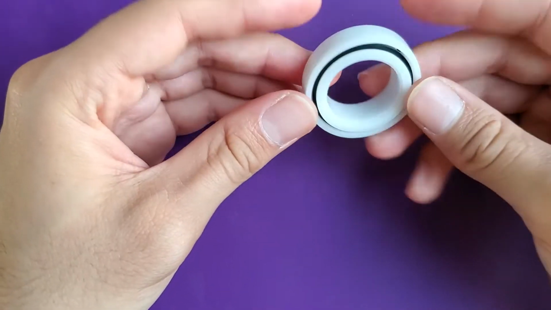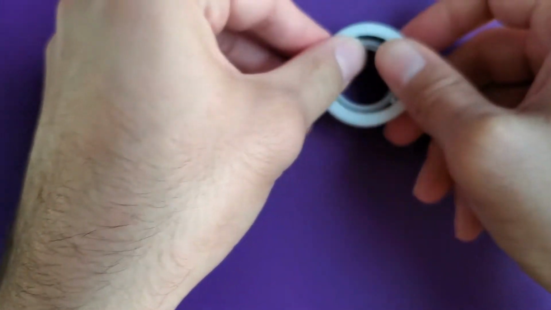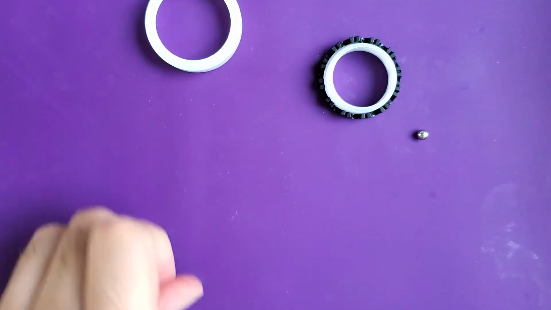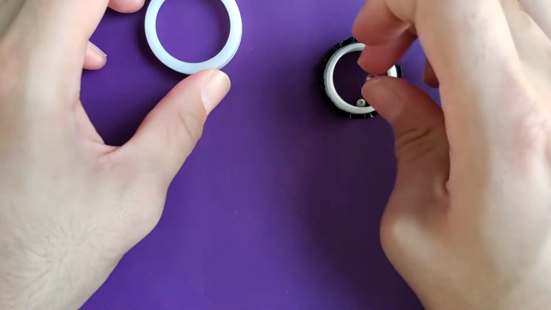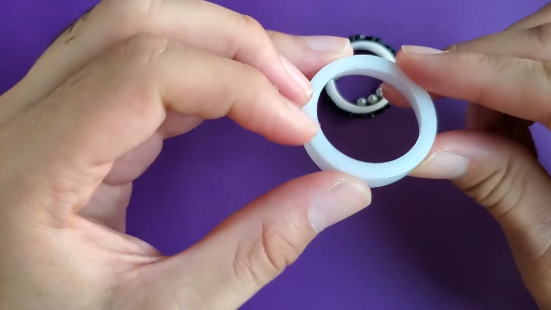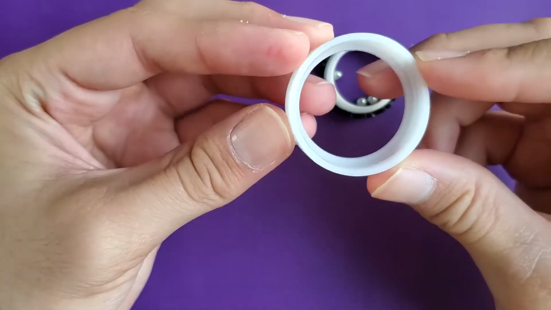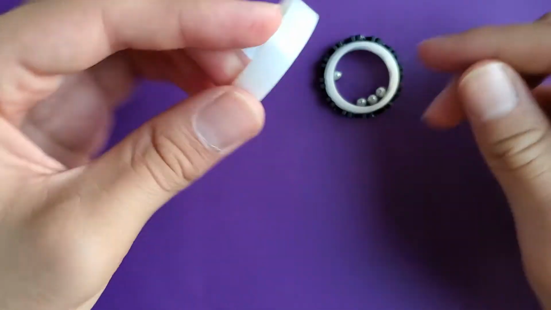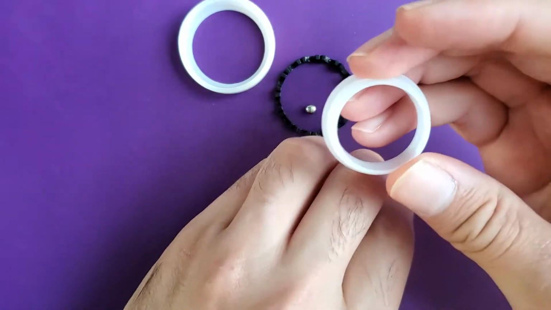Now let me dissect this ball bearing to see different components of that. So here we have 4 different components. Outer race, the stationary one. Inner race.